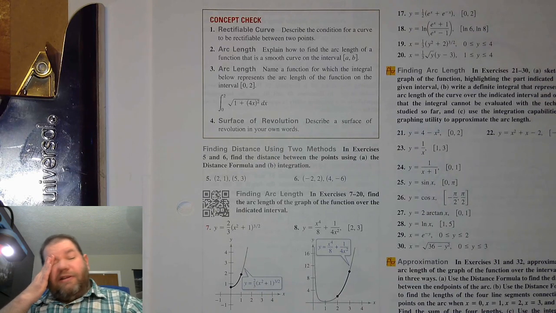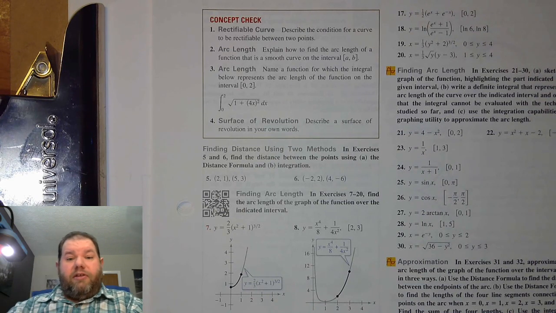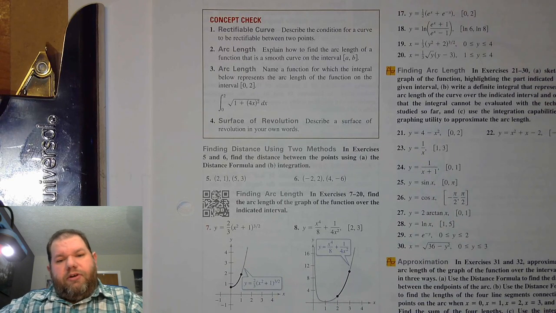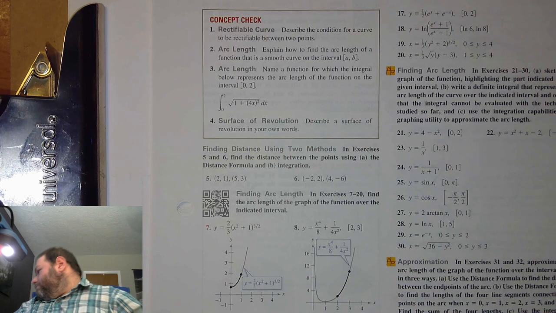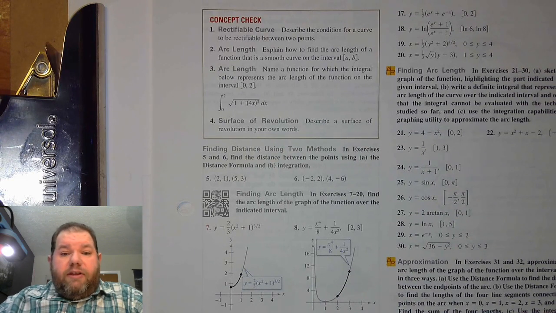I still haven't posted the calendar yet, but as you can see, we do have a test coming up Thursday, which will be the 17th. So that'll be our first test.